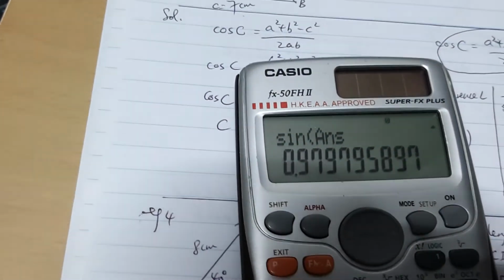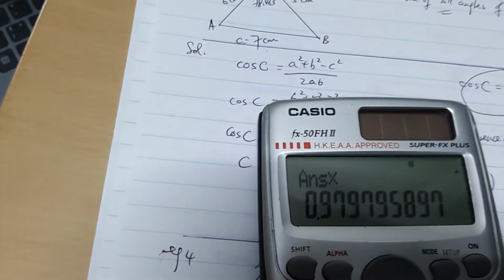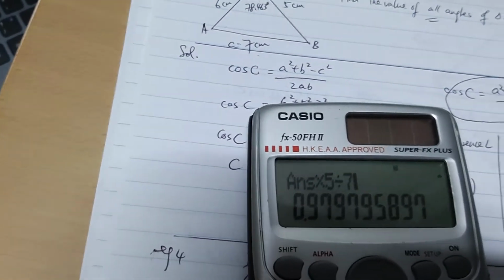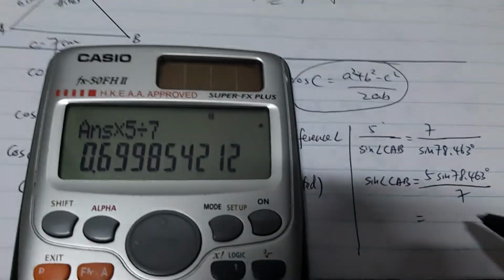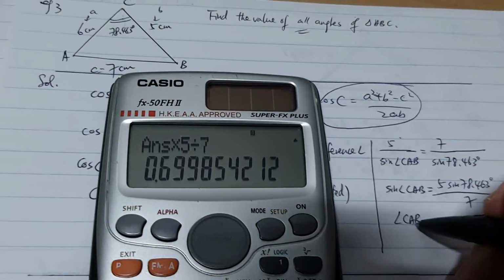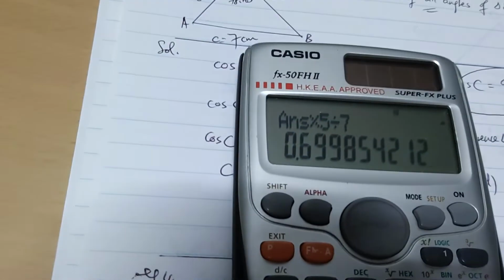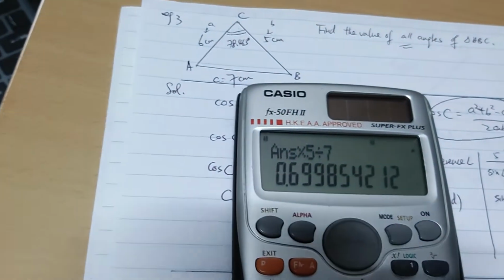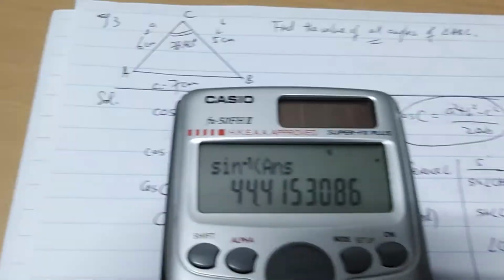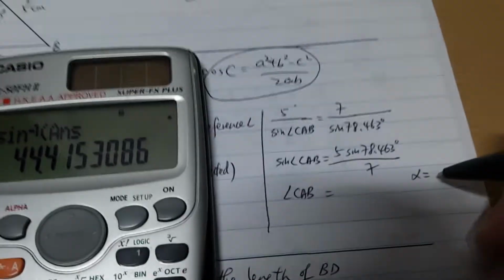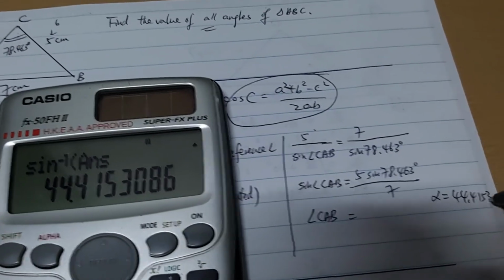Okay, sine 78.463 times 5 divided by 7, which is this. That means sine angle CAB is this, so we can solve this angle by inverse sine. So the reference angle is 44.4153 degrees.